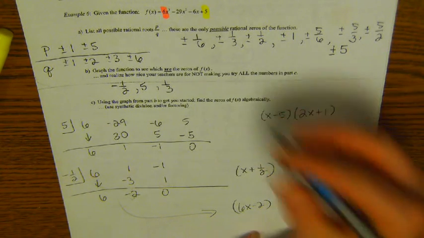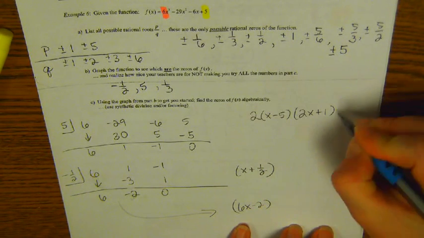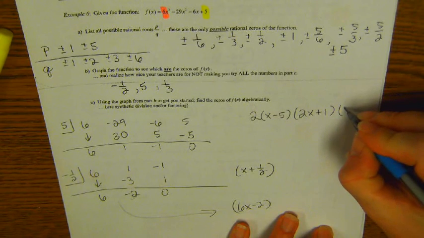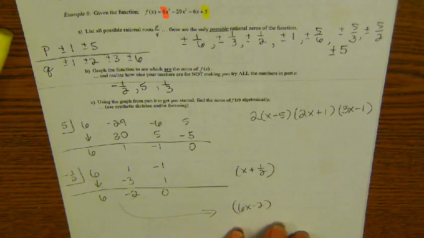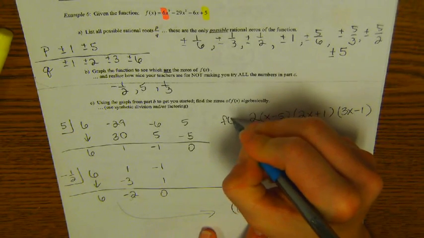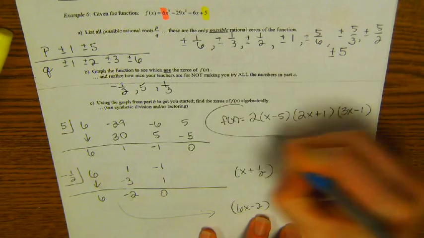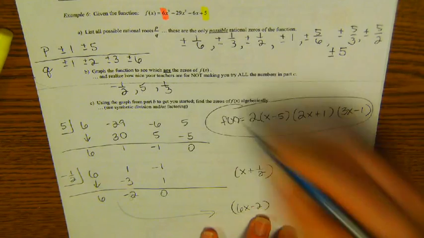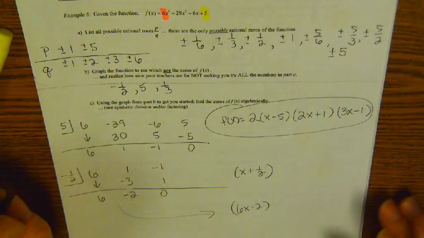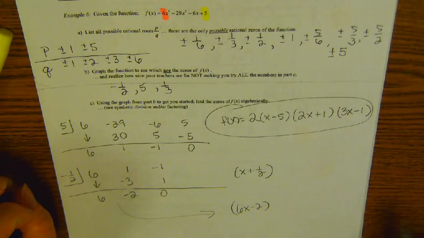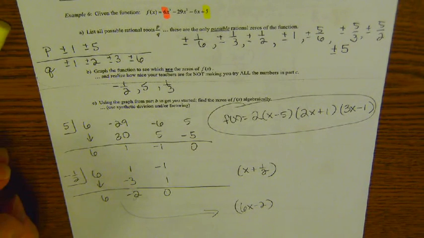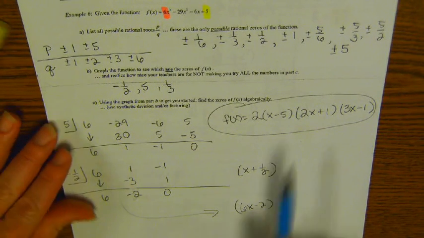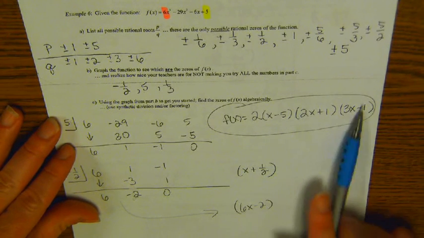So I'm going to take that 2 out to the front, which would leave me with 3x minus 1. Okay, so were we right about our zeros? To confirm algebraically, the synthetic division should give you a remainder of zero. You were not asked to do this, but this is what the function would be in factored form.